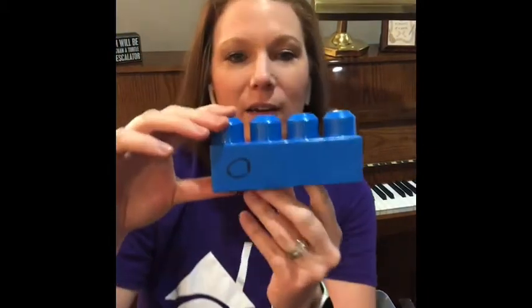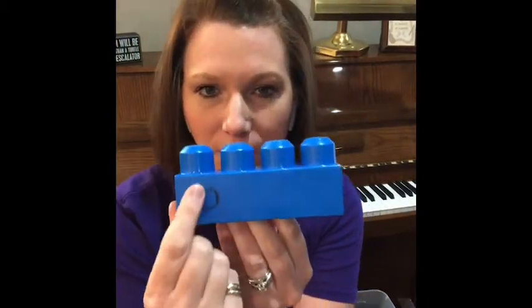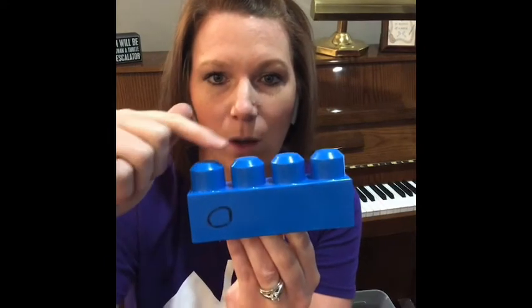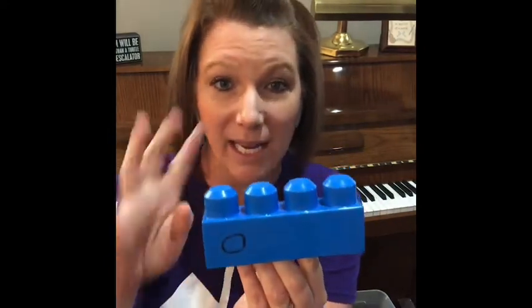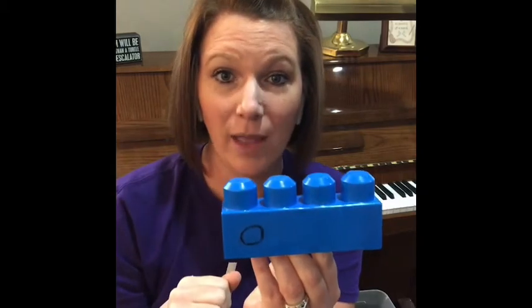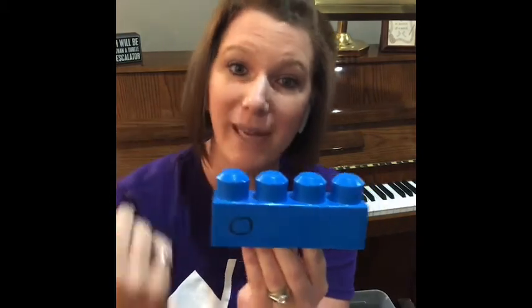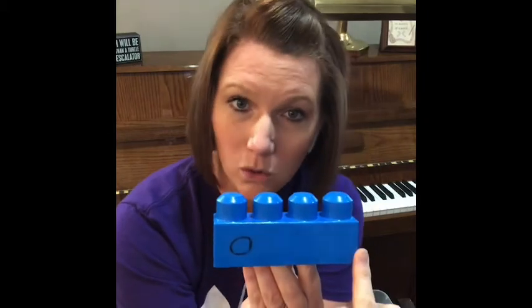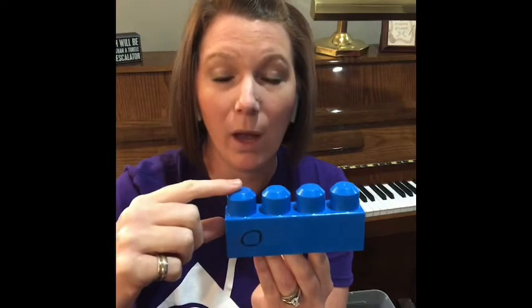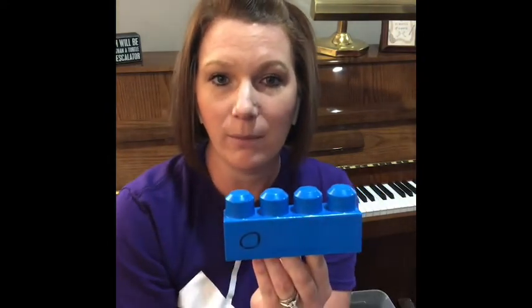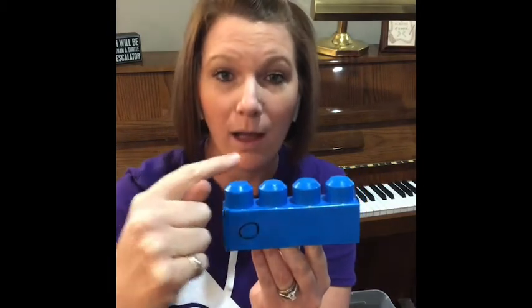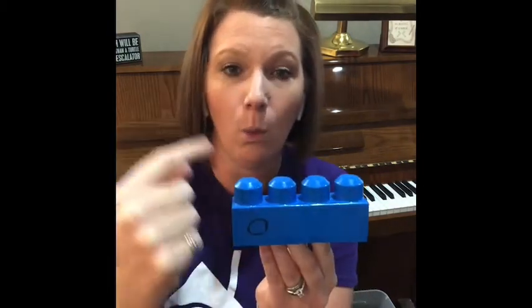Help it make sense. Here is a whole note. Remember, it's the open oval, not colored in. 1, 2, 3, 4. It has 4 bumps on there. So that shows us that it gets 4 beats. It lasts the whole time, a whole note. So we say the number 1 and we hold it out for all 4 of these bumps. So it sounds like this. 1.